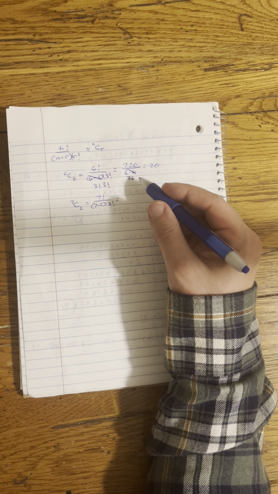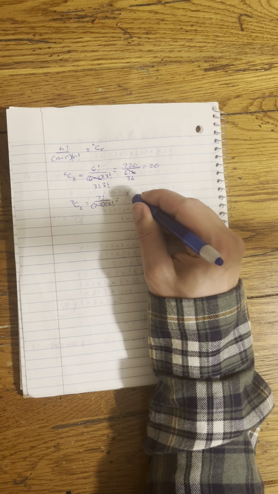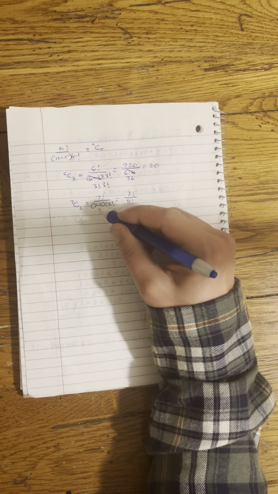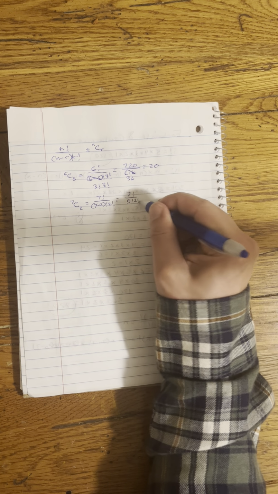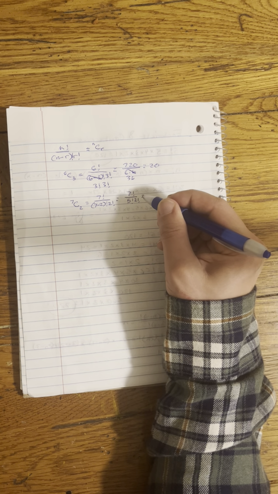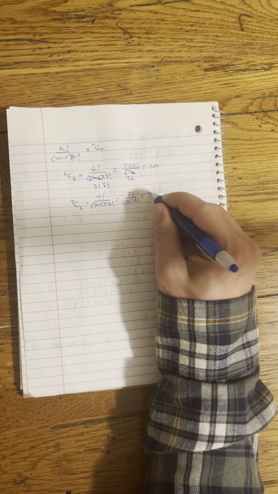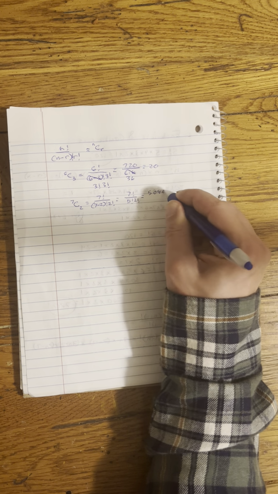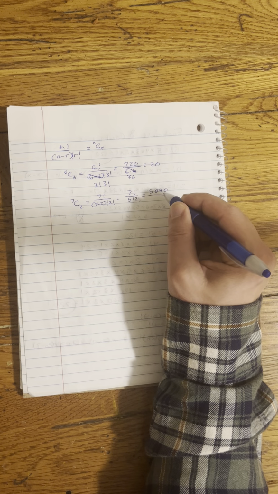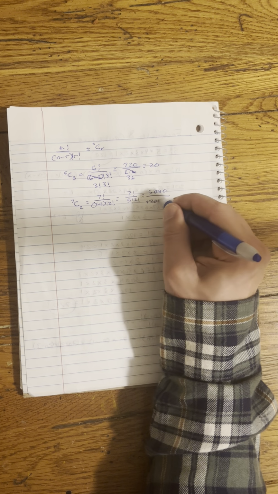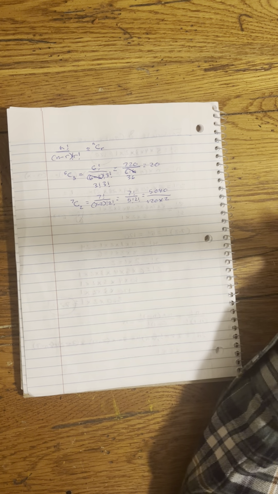And then we will get 7 factorial over 5 factorial, 2 factorial, because 7 minus 2 is 5 factorial. 7 factorial is 5040, and 5 factorial, 2 factorial is 120 times 2.